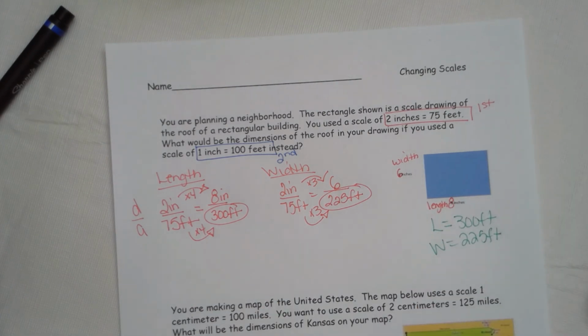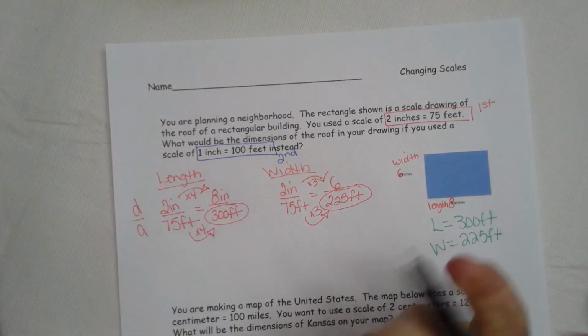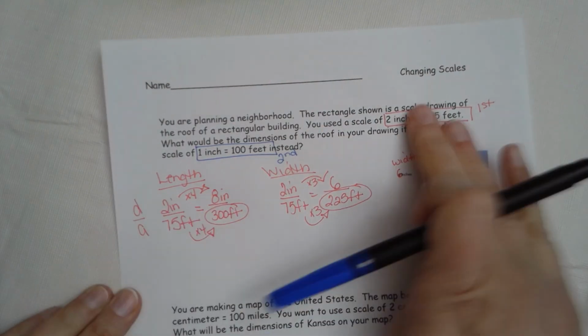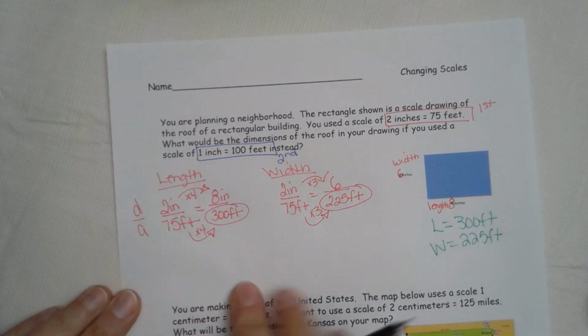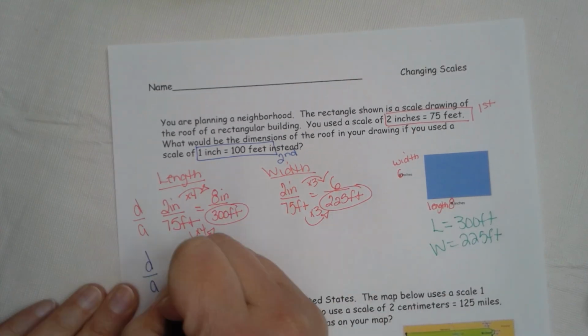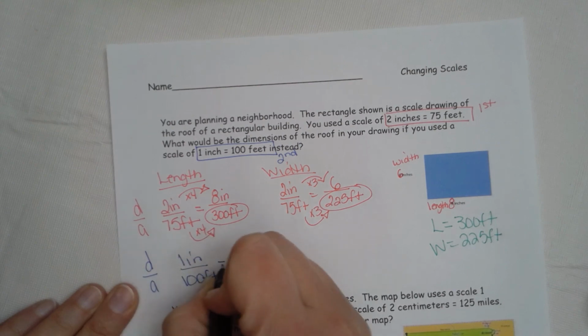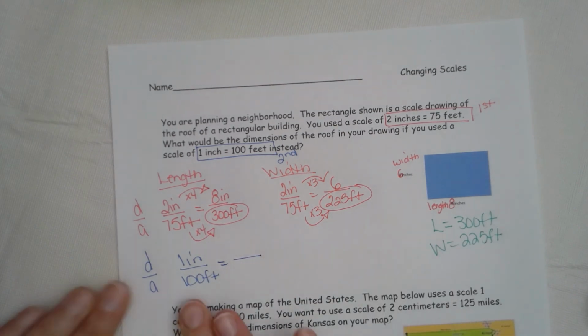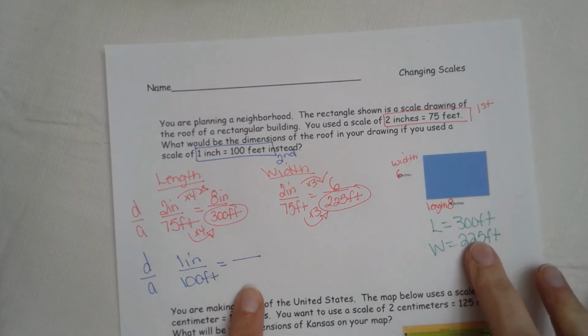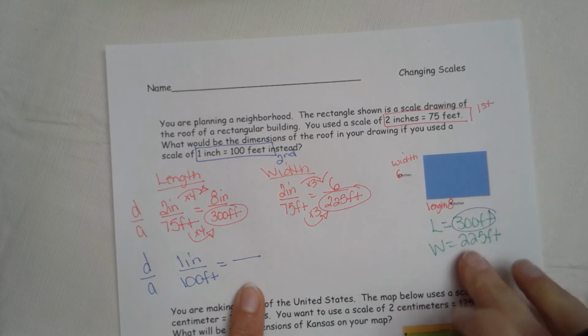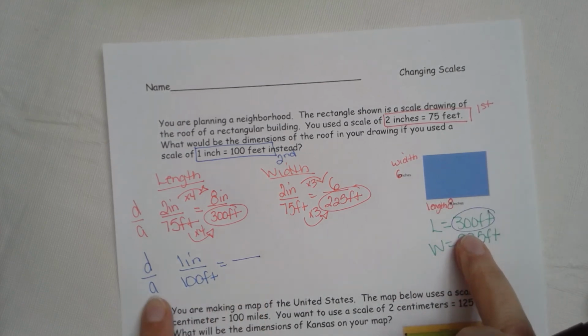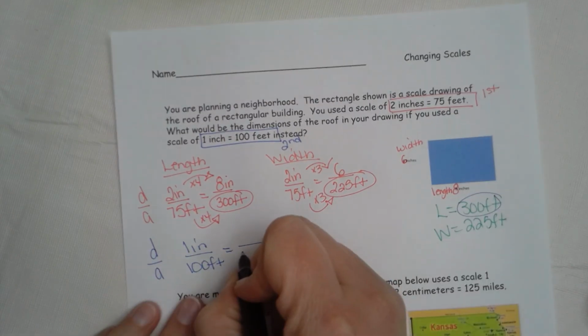Okay, so now that I have the actual measurements, I'm then going to take these measurements and convert them into our new scale. So even right below it, I'm going to take our second scale. So the red, that was the first thing we did. The second scale is going to be down here. Once again, drawing over actual, we're going to take that scale, 1 inch over 100 feet. Okay, and because we're taking what we actually know, this 300 for the length, that is the actual measurement. So that 300 is going to go in the denominator.